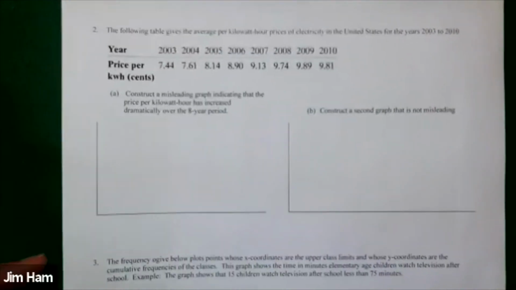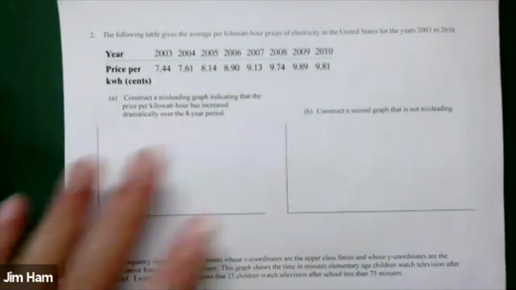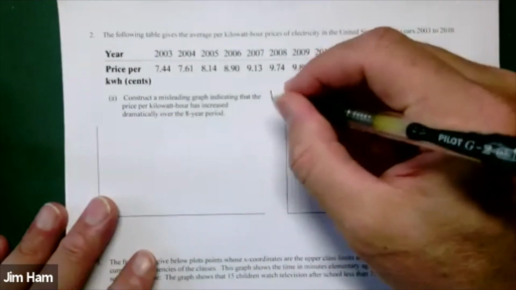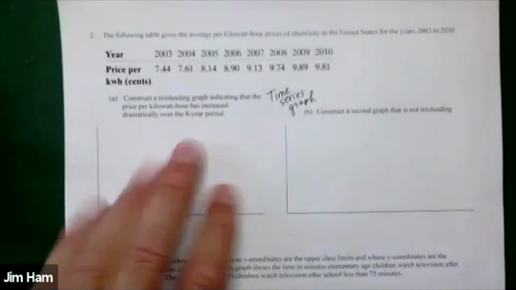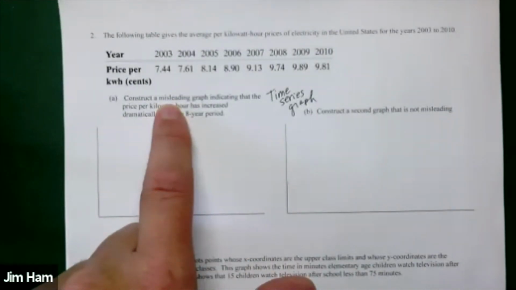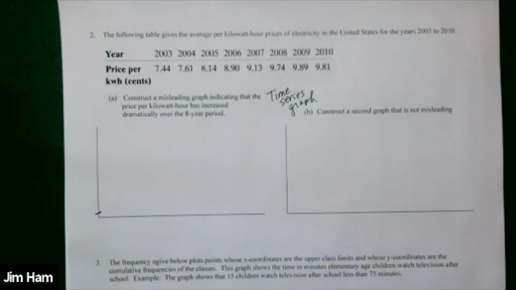Okay, I'm going to skip the time series graph. I was going to have you practice one of those. And so if you want to do this, try a time series graph. And for this graph, if you want it to be misleading, then you could start the graph down here.